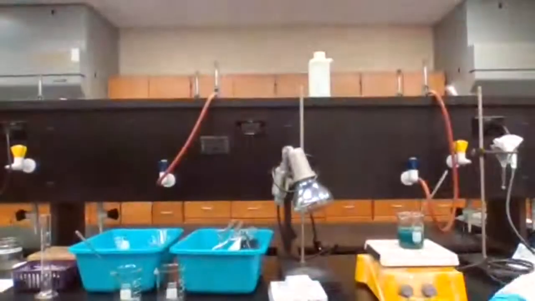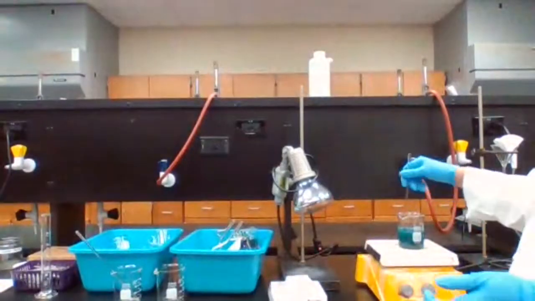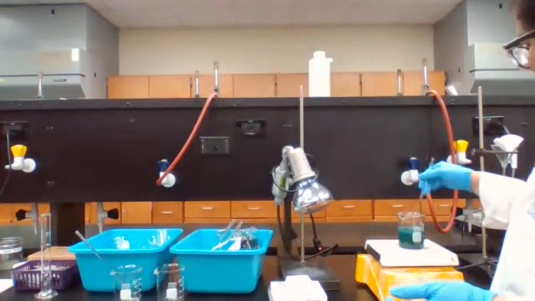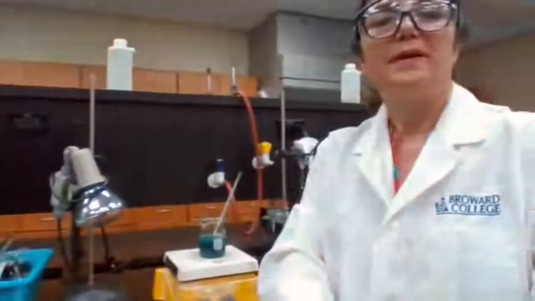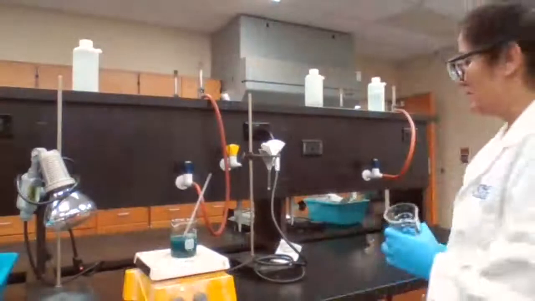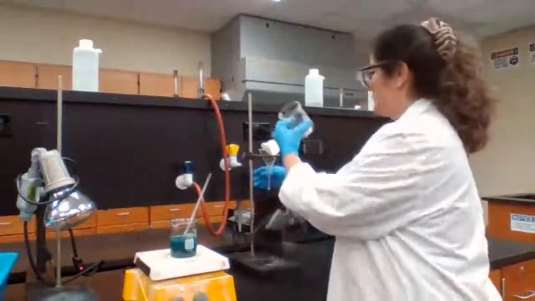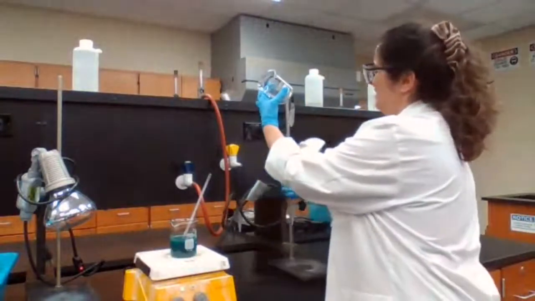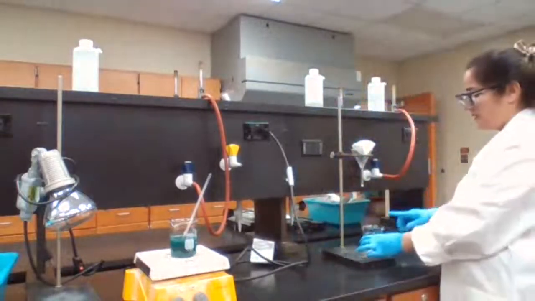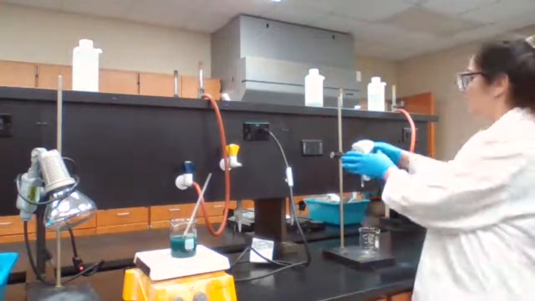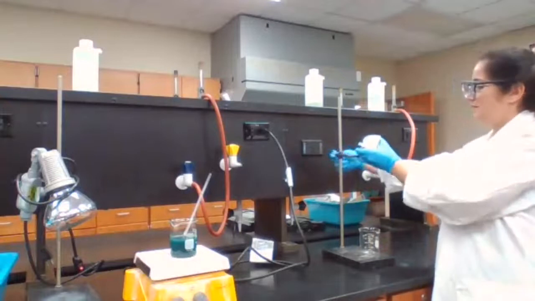What else do I need? For the last step of this experiment, we are doing gravity filtration. For gravity filtration, we need a ring stand and a receiving container. We need the iron ring.